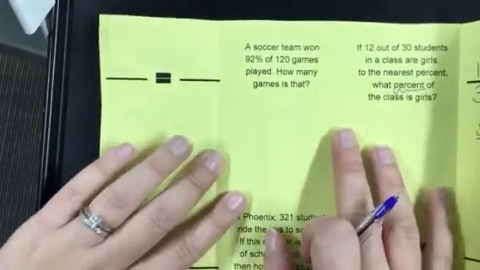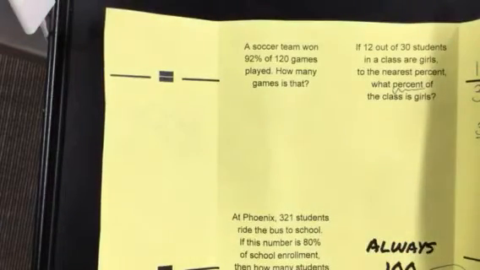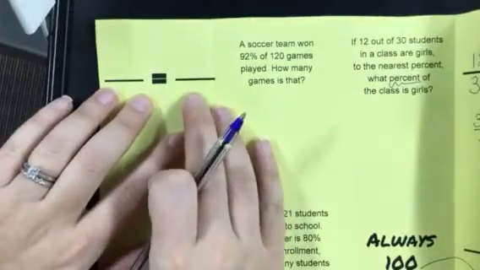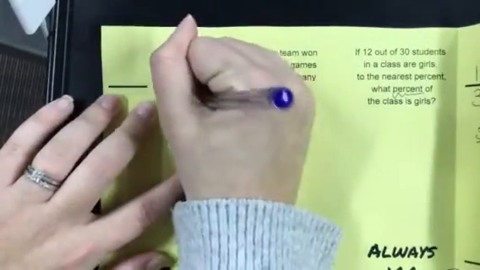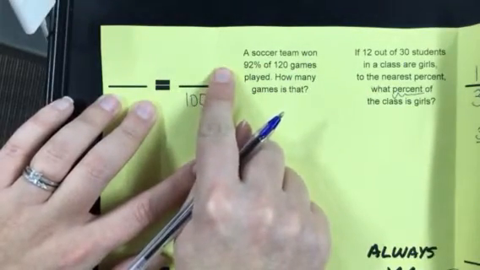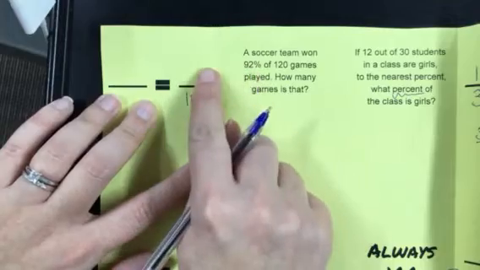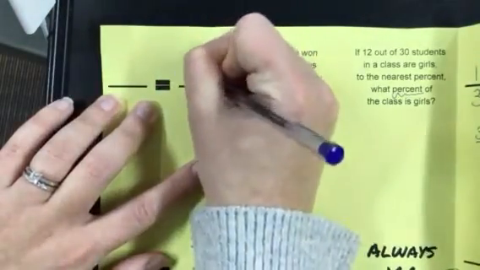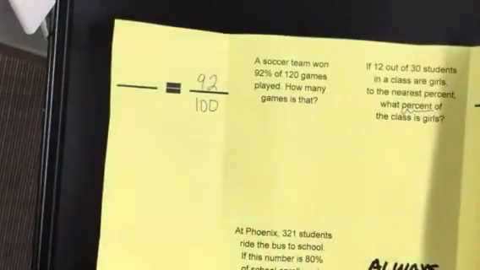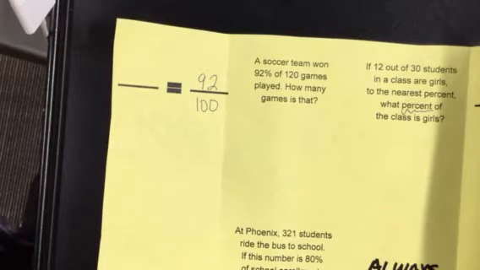A soccer team won 92% of 120 games played. How many games is that? Okay, let's start with the easy ones. What can we always put on the bottom right-hand side? 100. What goes above 100? The percent. Do we have the percent? Yes. So what are we going to put above 100? Good. So it's is over of, or part over whole. So one of those we have. One of them we're looking for. Okay? At the bottom.